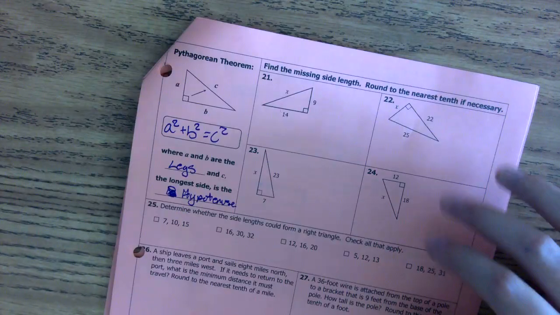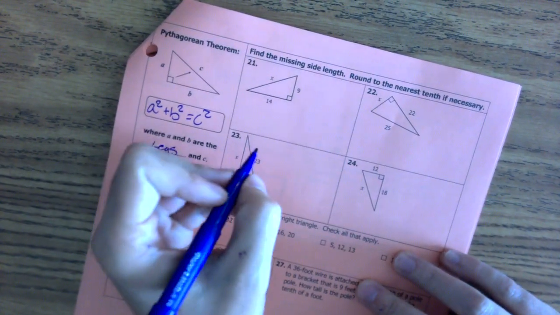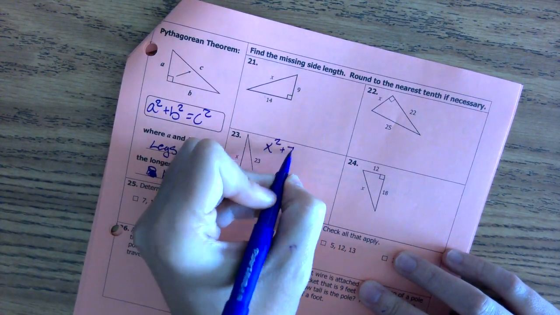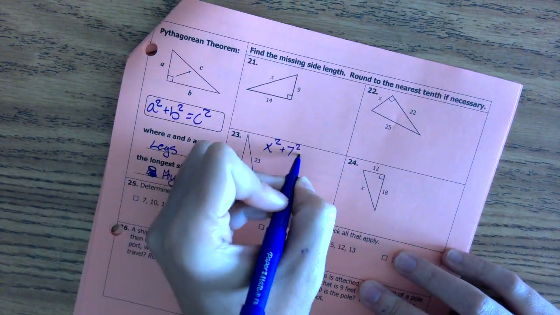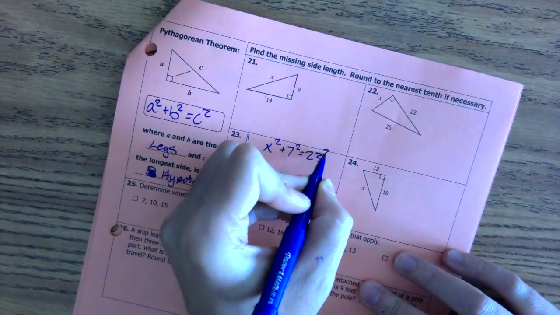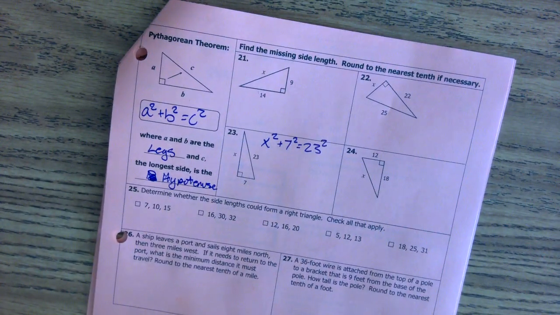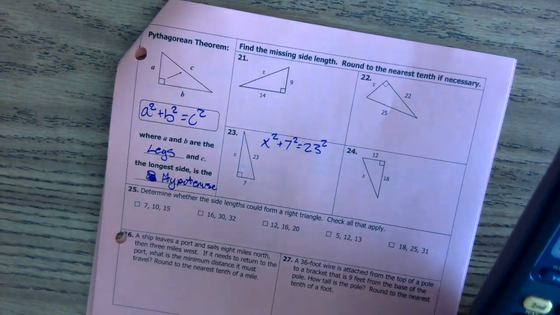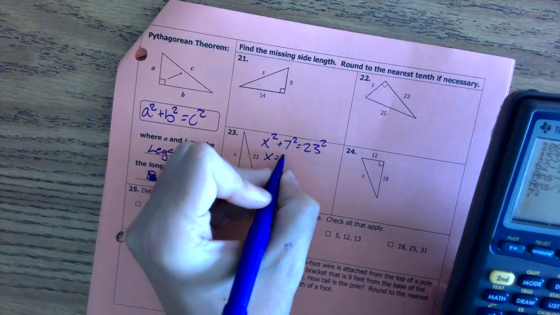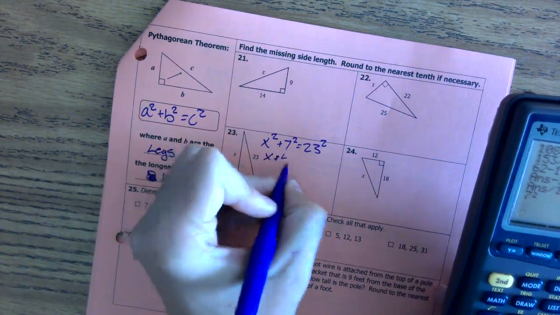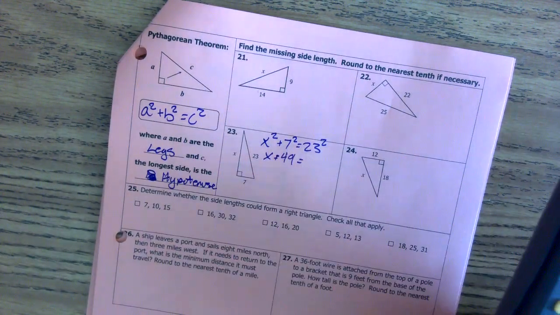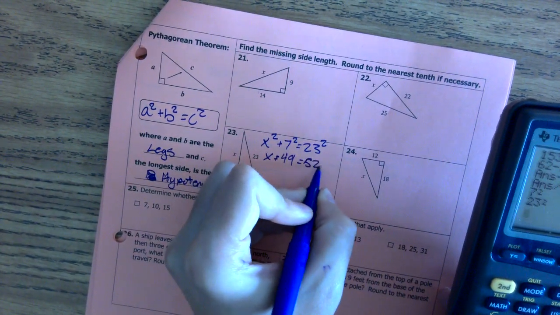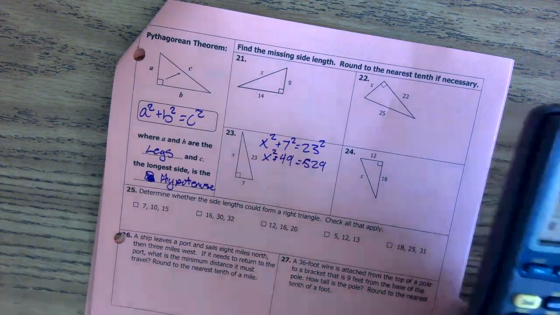Let's just do one real quick. Let's do 23. We have X is one of our legs. Let's call it A. Our B, we're going to call 7 squared. Then our C is 23. So the first thing you always have to do is square your numbers first. Then you can combine them. 7 squared is 49. X squared plus 49 equals 23 squared, which is 529. Should be a squared on that X.